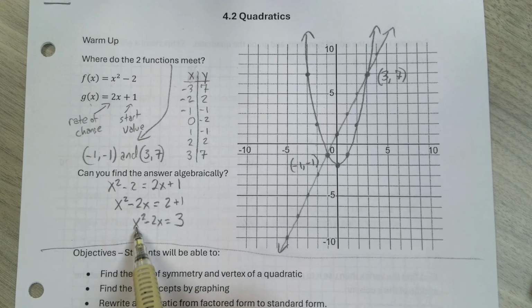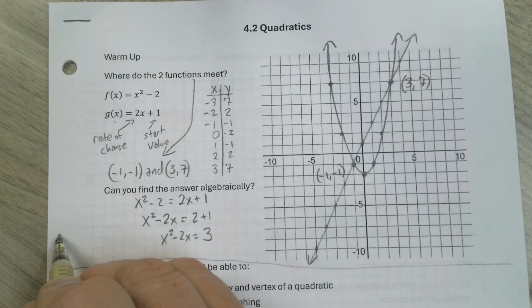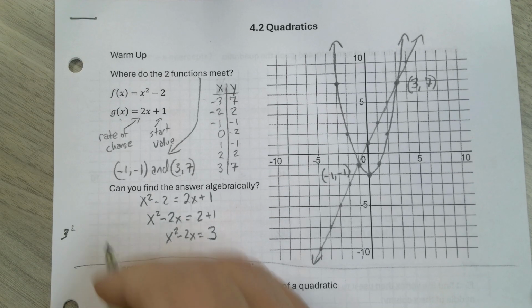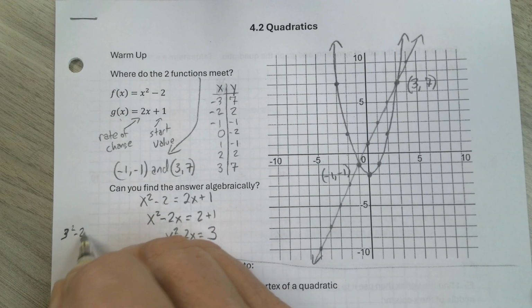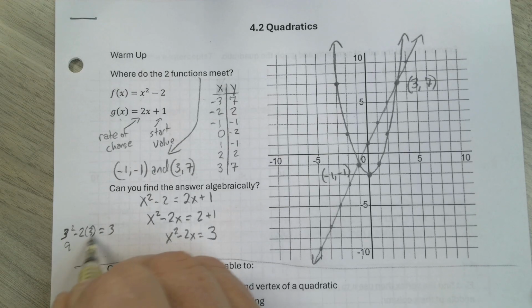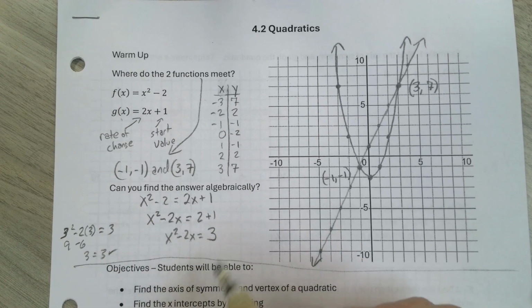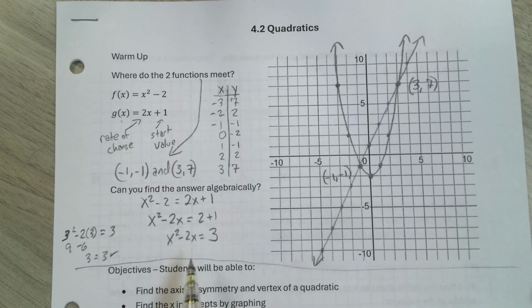For example, if I did a 3 here, 3 squared is 9. I'll just do it over here. So if I did 3 squared minus 2 times 3, it equals 3, right? 3 squared is 9. 2 times 3 is 6, so it's minus 6. 9 minus 6 is 3. So we can see 3 does work. If you plug in negative 1, you should get a similar result where the left side equals the right side. So the question is, how do we solve that? And we're going to talk a little bit about that in this lesson.